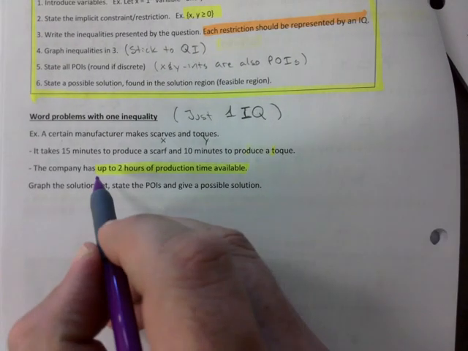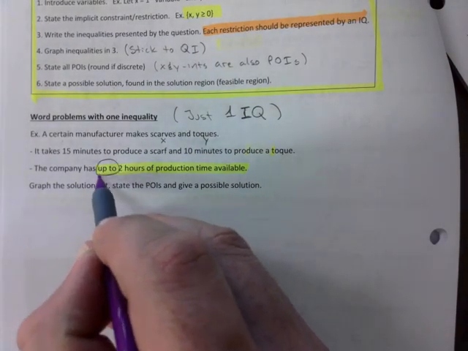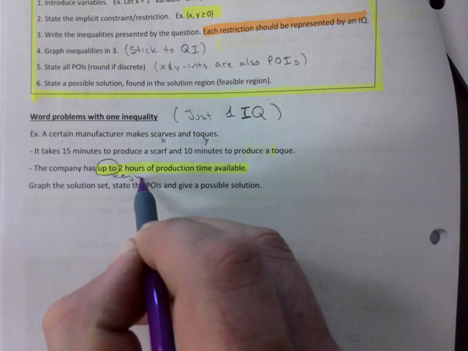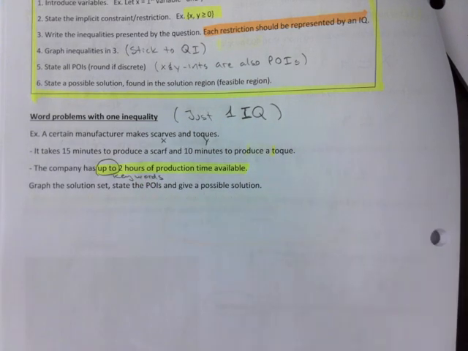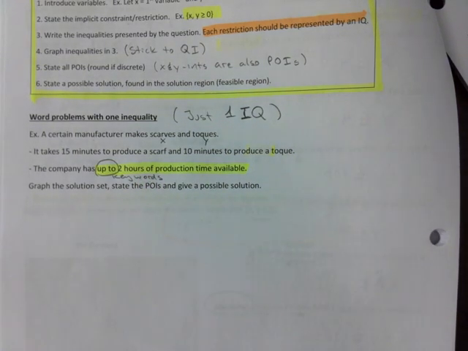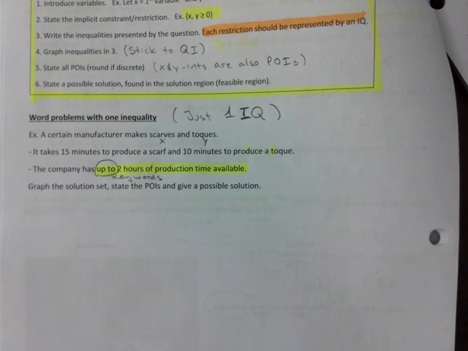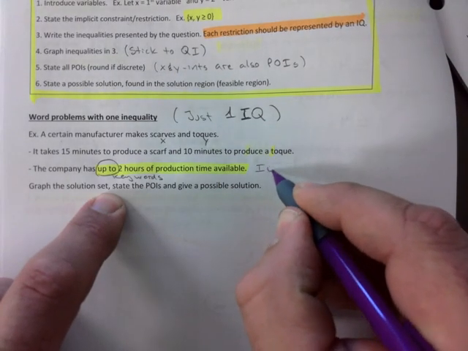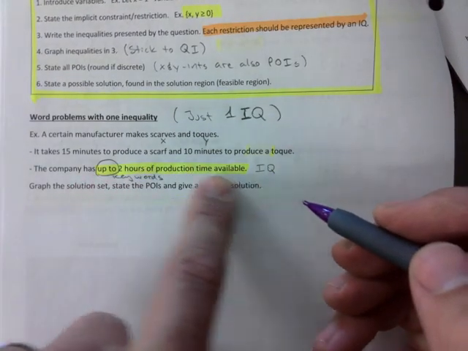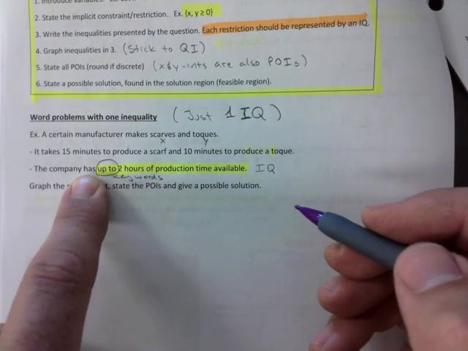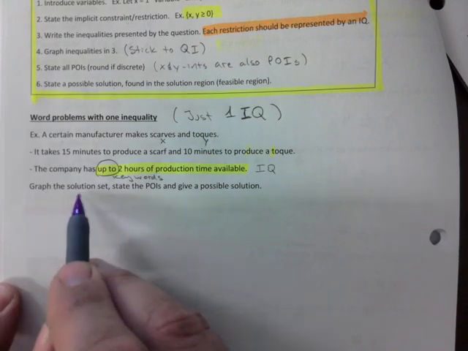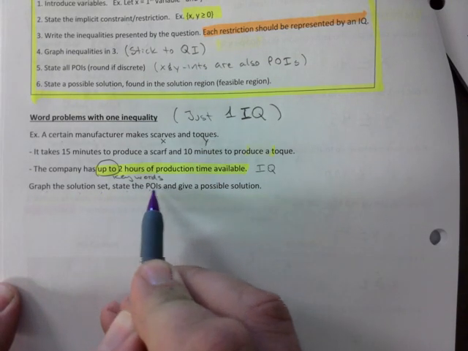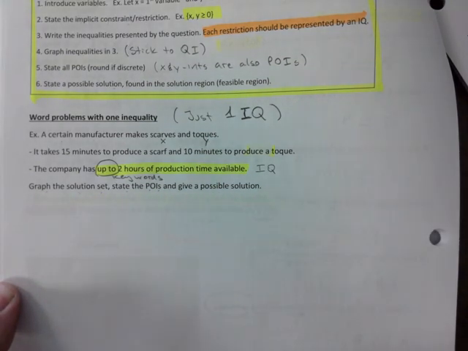And I would circle, right, keyword. And notice that it's not going to be only the ones I've given you, right? But it says "up to" keyword. So that's my inequality right there. Out of this statement, I'm going to produce an inequality. Okay. Graph the solution set, state the POIs, and give a possible solution.